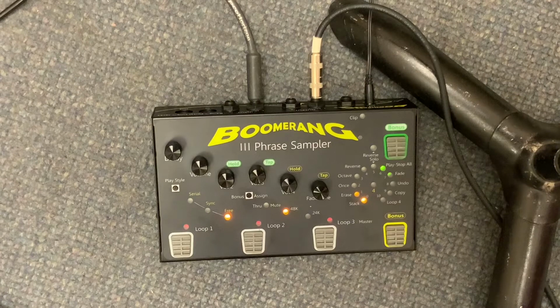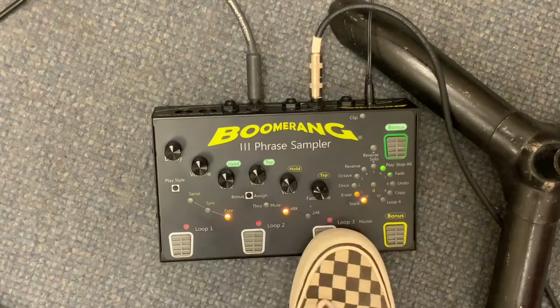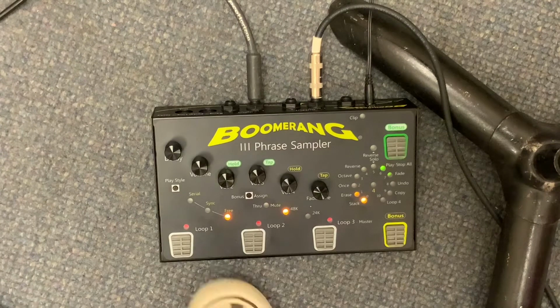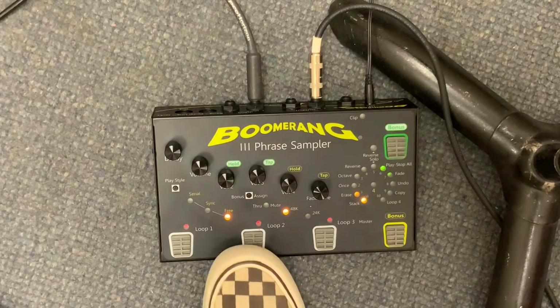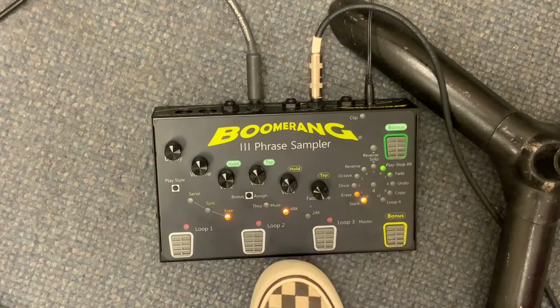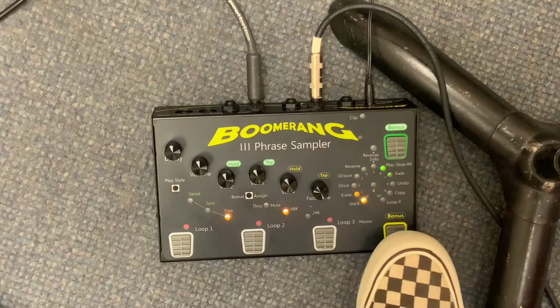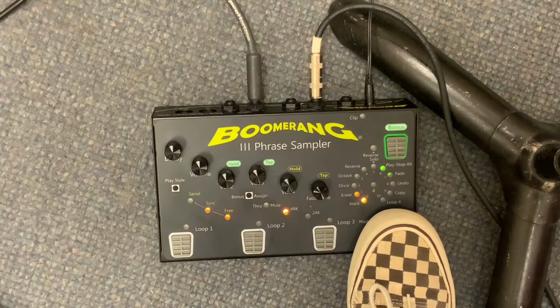The thing about free mode is that they're not tied together in time. They happen exactly when I press the loops, when I press the pedals. So if you're trying to do something where they're timed together, free mode is not the mode for that. But if you're doing something where it doesn't really matter and you just need to bring loops in, then free mode is perfect. So let's erase all of these and let's talk about sync mode.